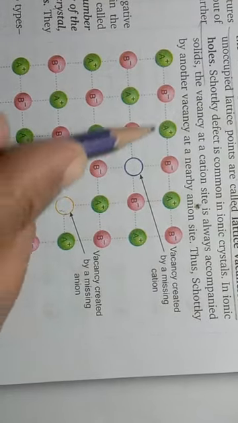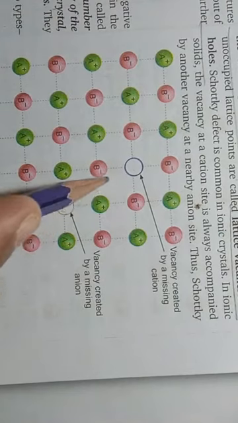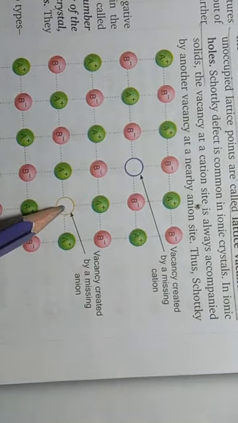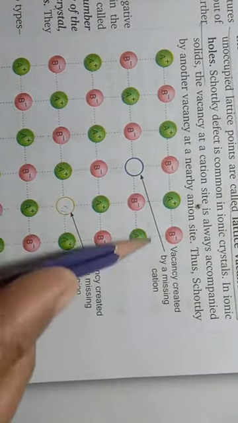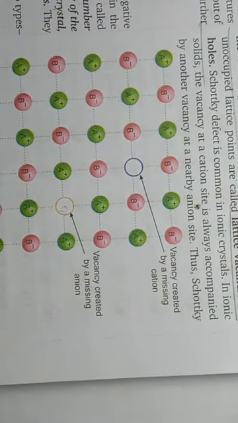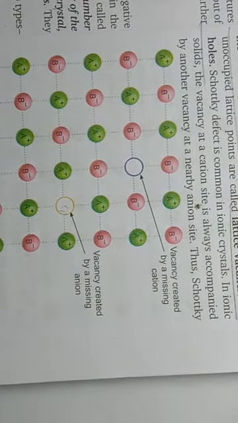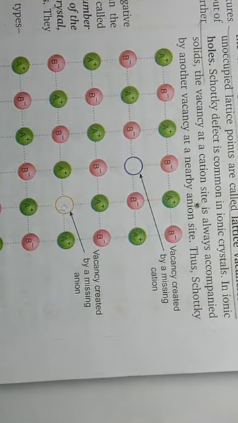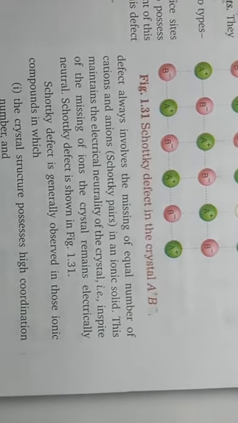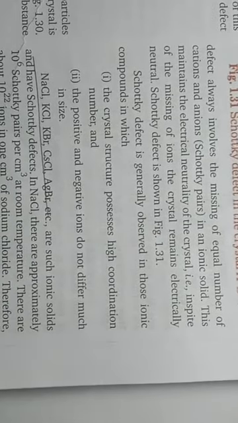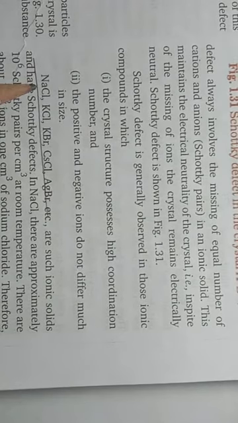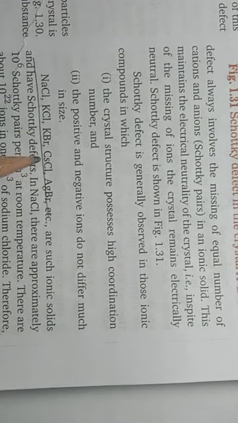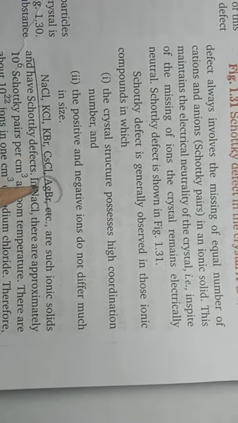As you can see here, in this defect, an equal number of positive and negative ions will be missing from the lattice structure. So that is why the overall stoichiometry of this ionic substance will not be disturbed. Such types of defects are shown by halides of alkali metals like sodium chloride, potassium bromide, cesium chloride, and also by silver bromide.